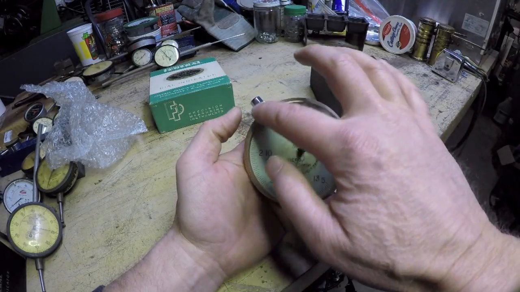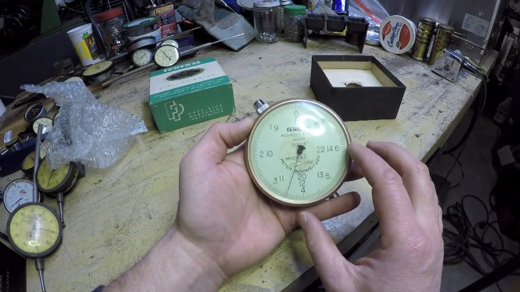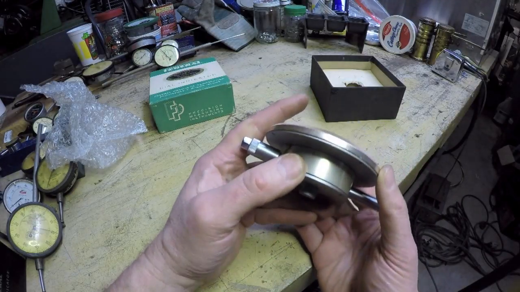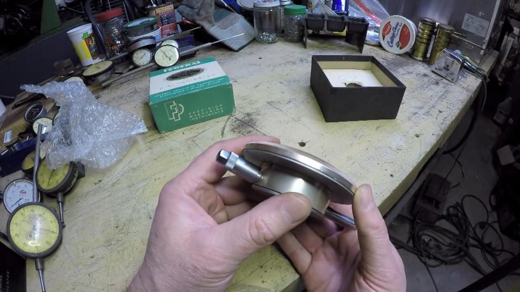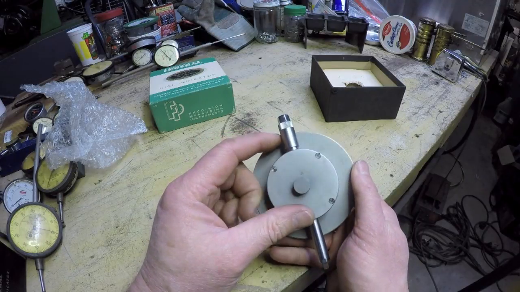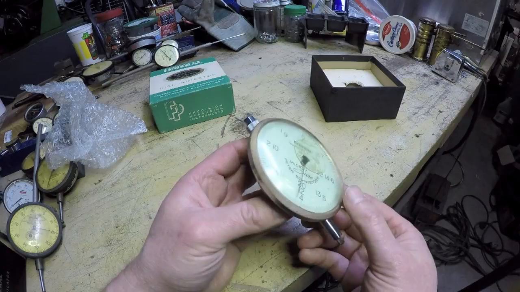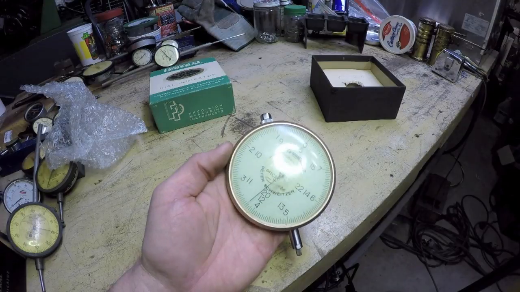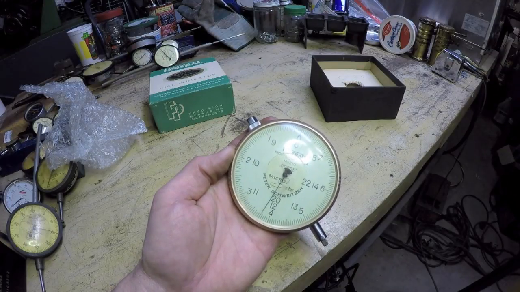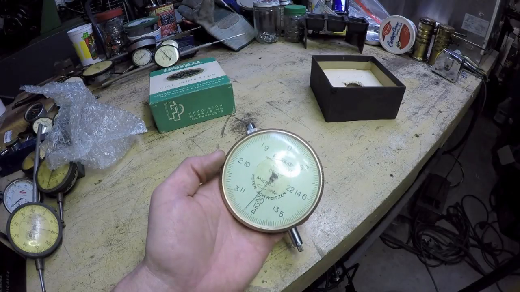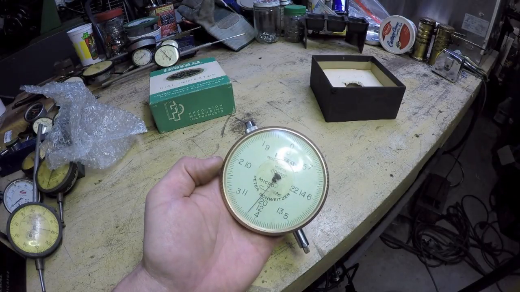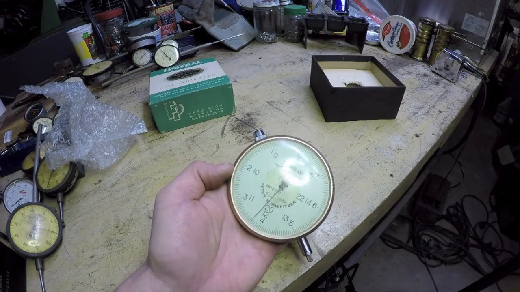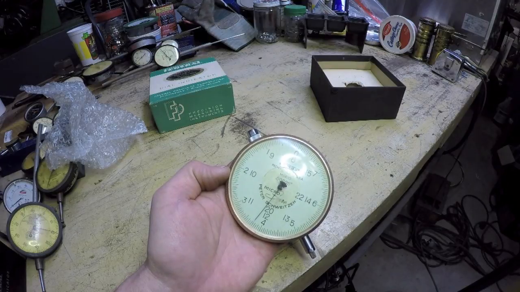This outer bezel is almost copper colored or rose gold colored. I don't know if you can really appreciate the coloring on this. But I just thought you guys would get a kick out of seeing an indicator like this because, like I said, I don't know if you're ever going to see another one. This would probably be another good question for the good people over at Mahr Federal. Maybe I'll give them a call and ask them if they can tell me anything about Peter Schweitzer.